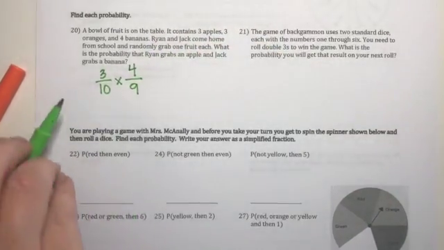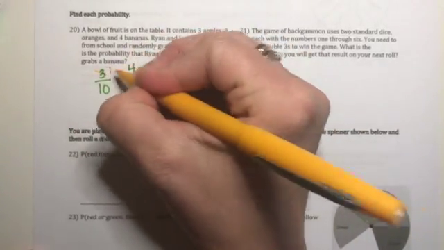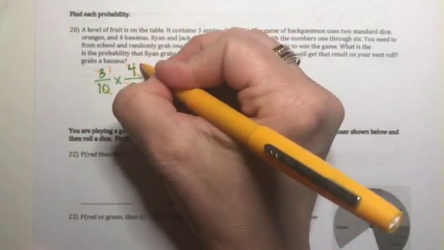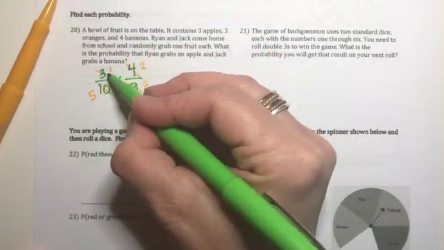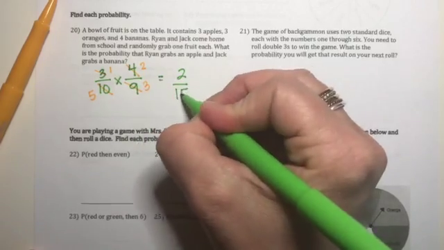So now I'm going to cross reduce. 3 and 9 are both divisible by 3. That becomes 1 and 3. 4 and 10 are both divisible by 2. That becomes 2 and 5. So now when I multiply across the top, 1 times 2 is 2. 5 times 3 is 15.